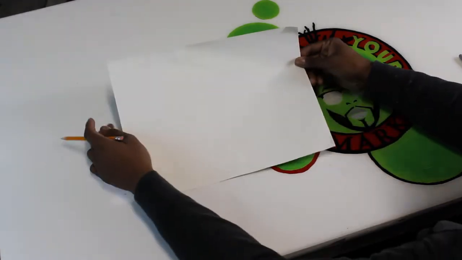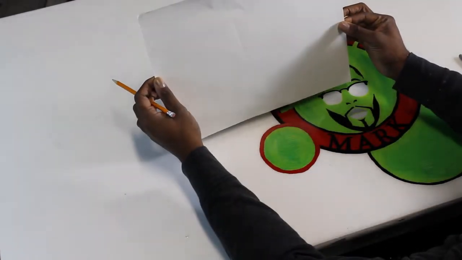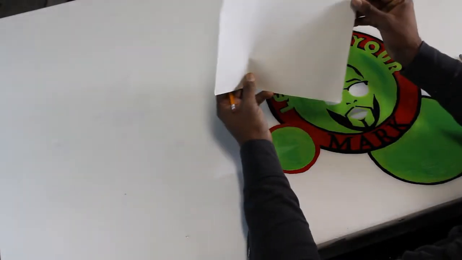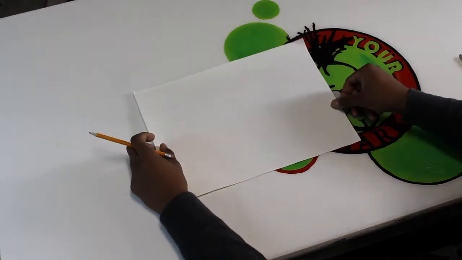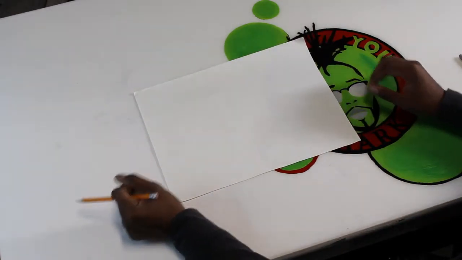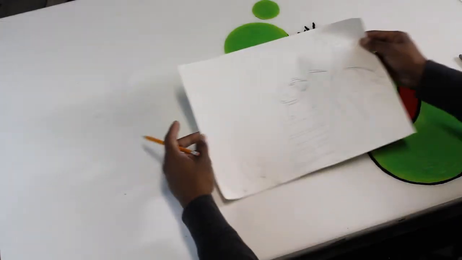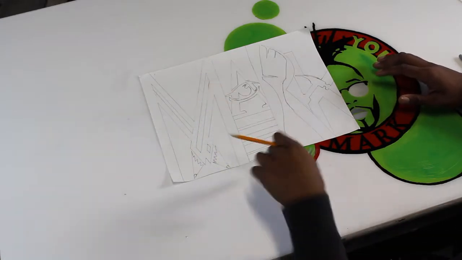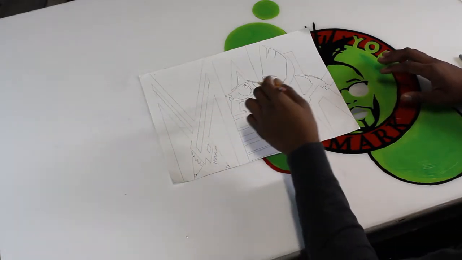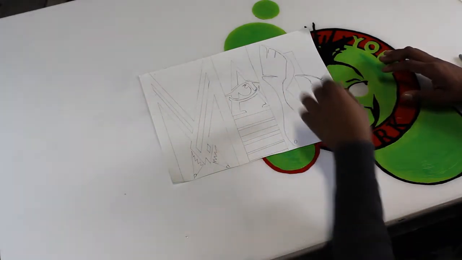When you start this project, you can choose to orientate your paper this way or this way. And you're going to try to fill up the entire paper with your name. So I've already done it. Okay, so I have M A R K.